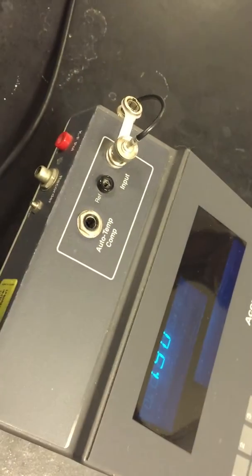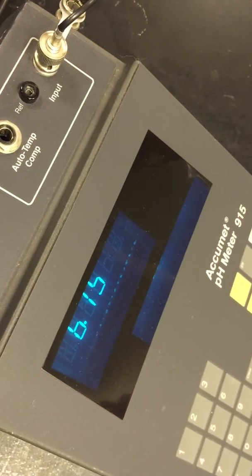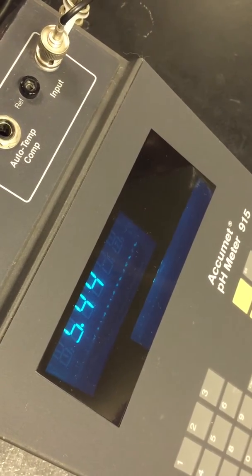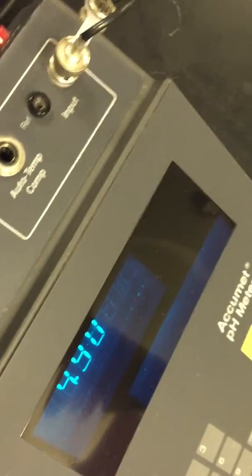Until the pH goes to 4.5. See, you can add drops when it is 5. After 5, you can add drops, because we want to catch exactly 4.5.